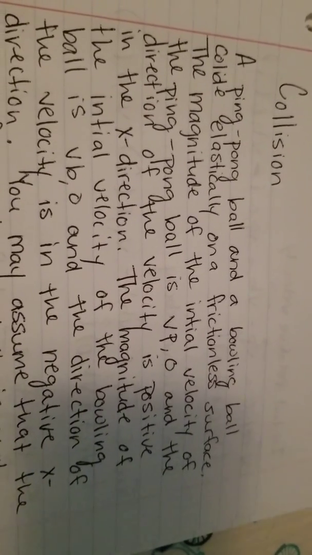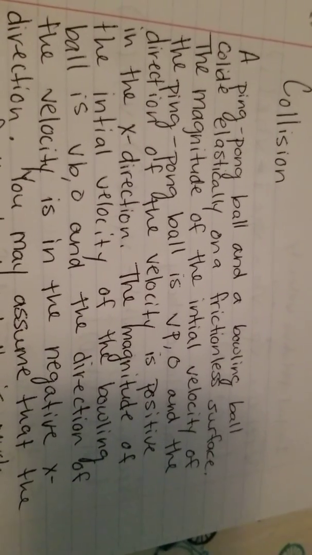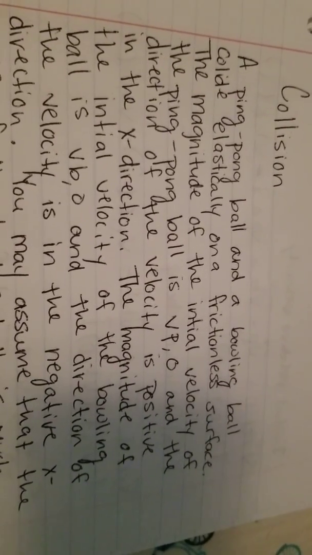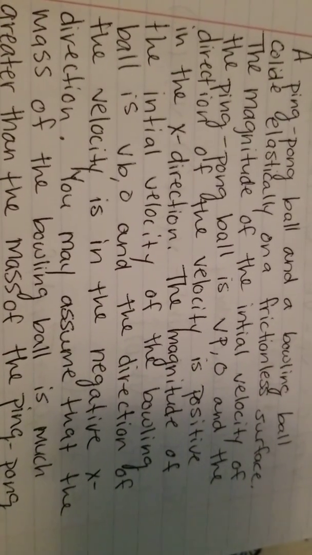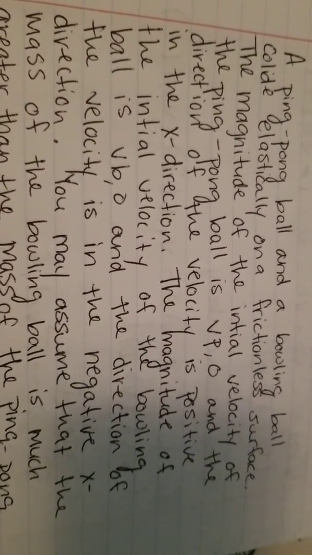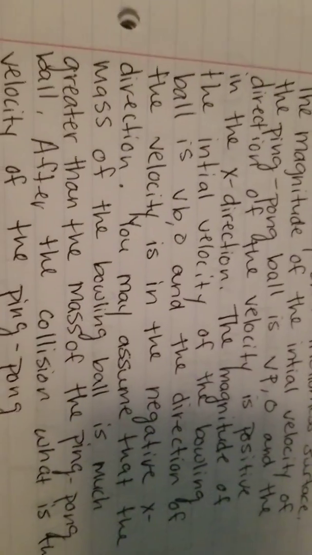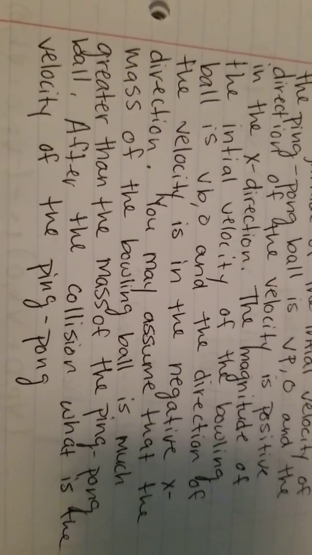As the problem continues, it says the velocity of the ping pong ball is v_p0 and the direction of the velocity is in the positive x direction. The magnitude of the initial velocity of the bowling ball is v_b0 and the direction of the velocity is in the negative x direction. We may assume that the mass of the bowling ball is much greater than the mass of the ping pong ball. We are asked, after the collision, what is the velocity of the ping pong ball?